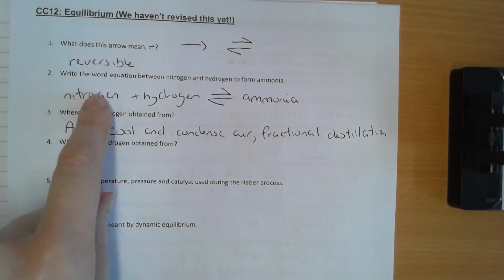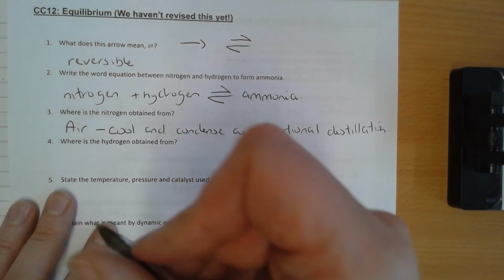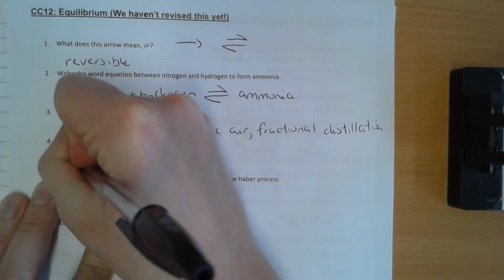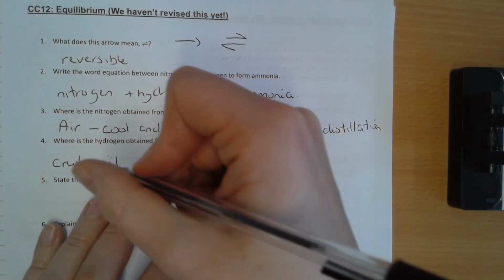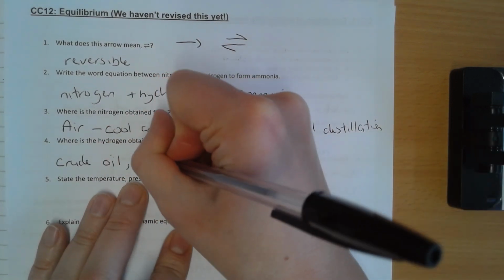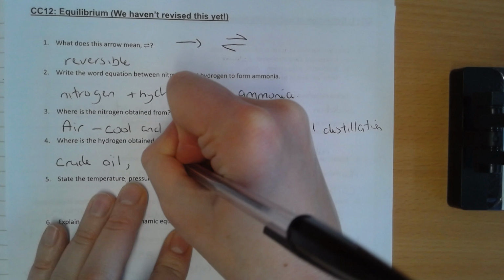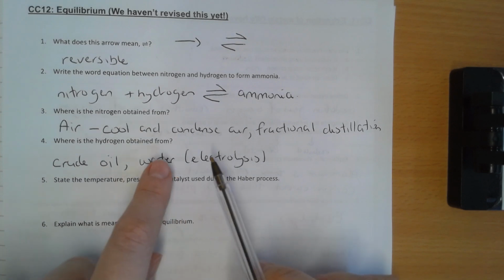The other thing we need to make ammonia is hydrogen. So where do we get the hydrogen from? Hydrogen we typically get from crude oil, again, which we studied recently in fuel. You typically get it from crude oil. Your other option is to take water and use electrolysis. So remember, electrolysis, you're using electricity to split something up.